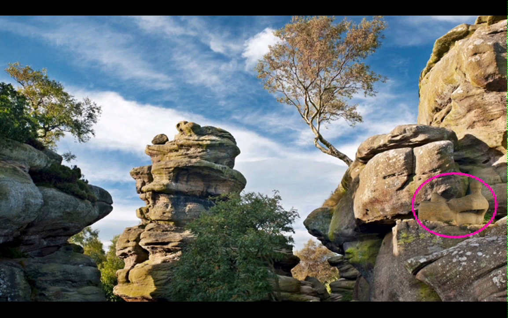This area right here, that little outcropping, you can see that right here. Not that he's using this particular rock for this particular sculpture, but these types of forms are all over the place in the Brimham Rocks area.